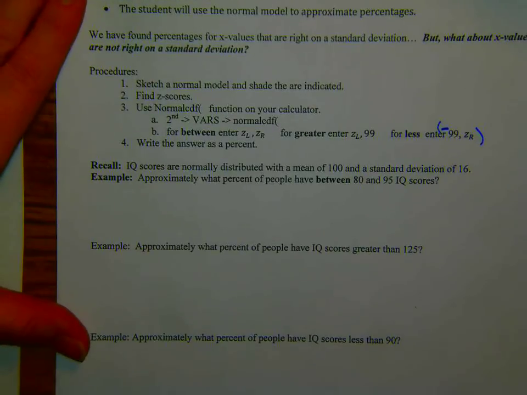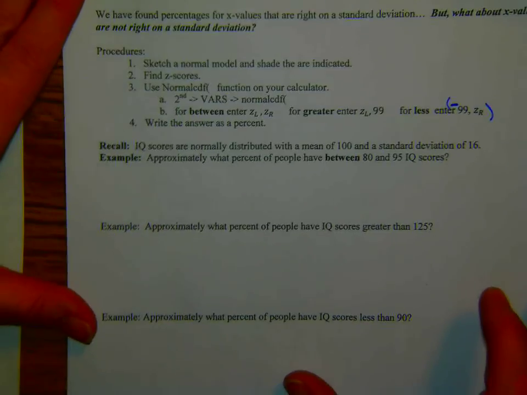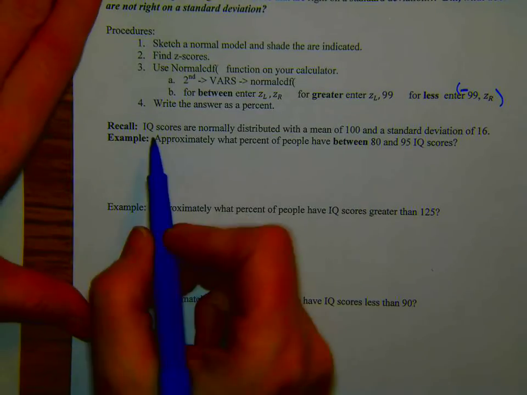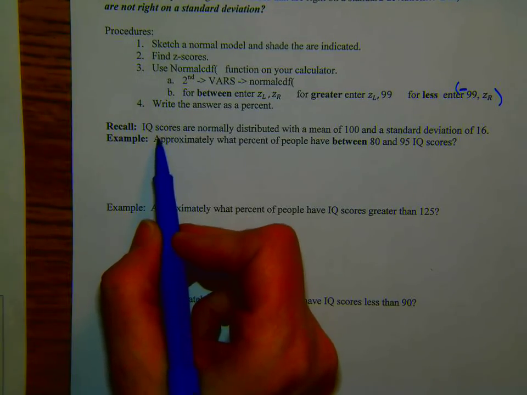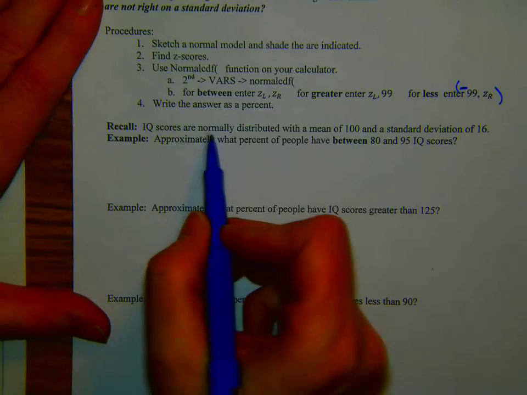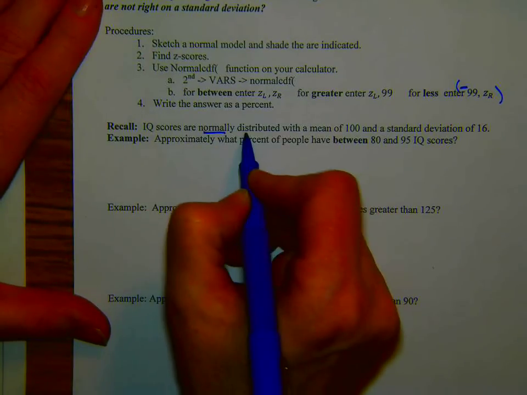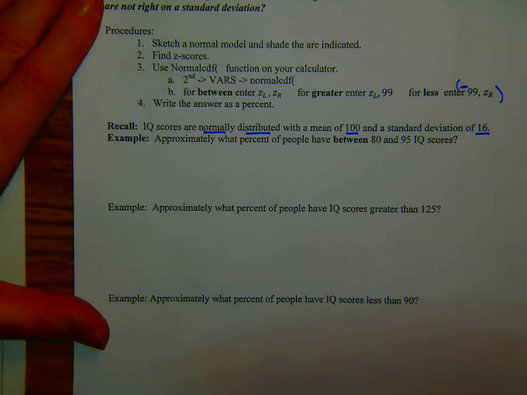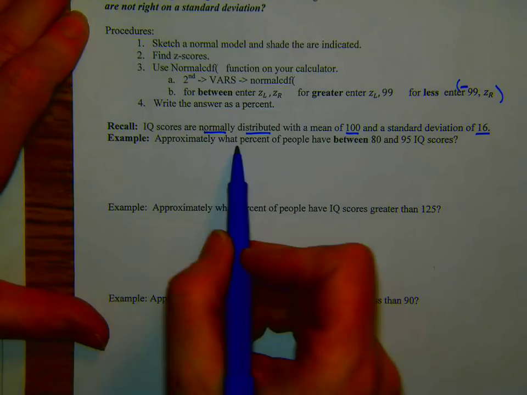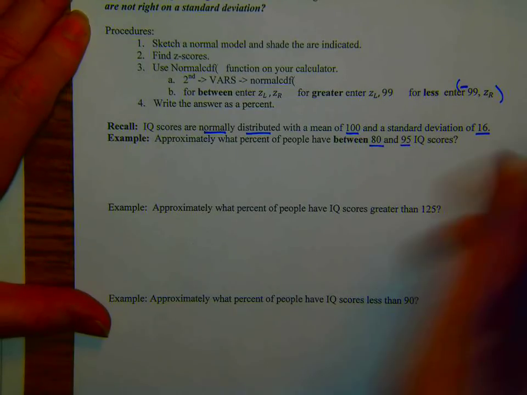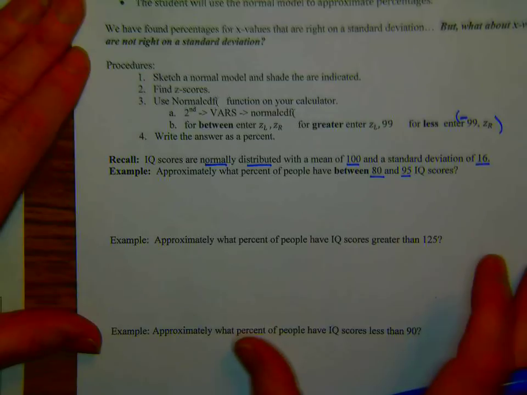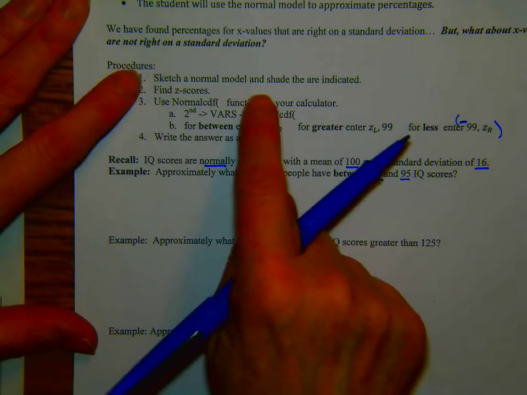Okay, so let's just get right to the problem. We're going to use an IQ curve, recalling that IQ scores are normally distributed with a mean of 100 and a standard deviation of 16. So here's the question we're answering today. Approximately what percent of people have between 85 IQ scores?